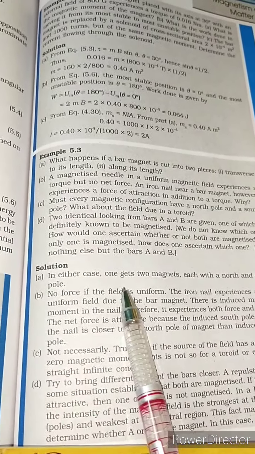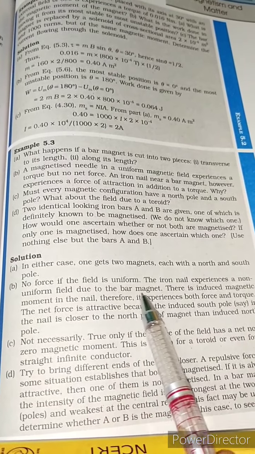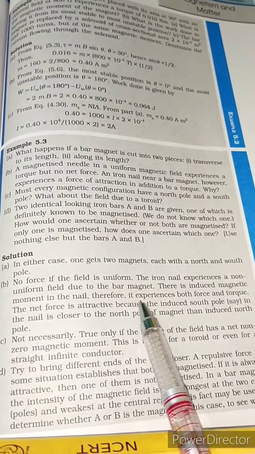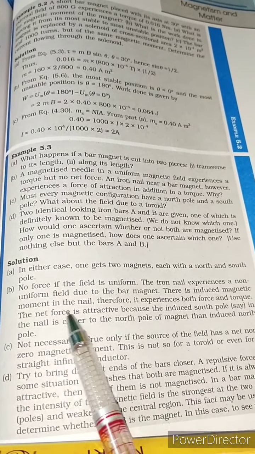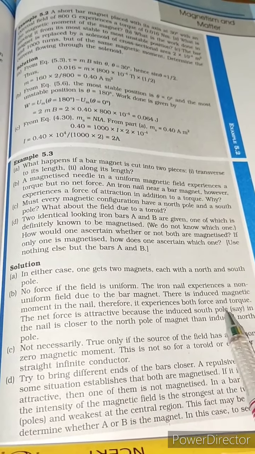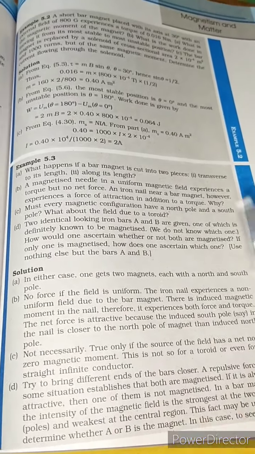See, there is no force if the field is uniform. The iron nail experiences a non-uniform field due to the bar magnet. This is an induced magnetic moment in the nail. Therefore, it experiences both force and torque. The net force is attractive because the induced south pole in the nail is closer to the north pole of the magnet than the induced north pole.